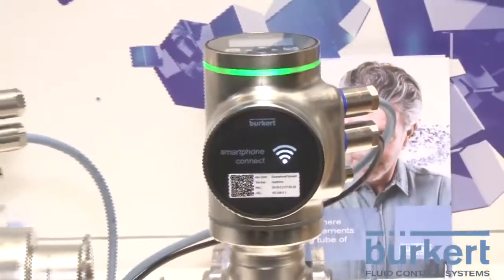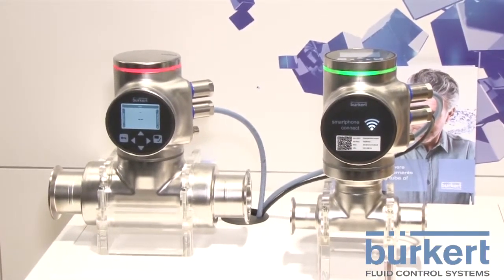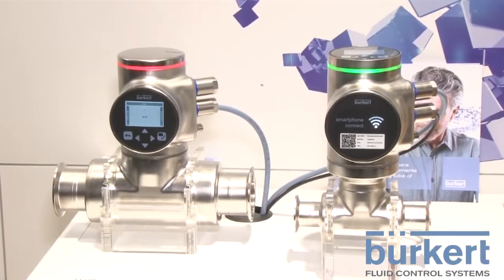Give us a demonstration and a talk through some of the benefits of this solution. Yes, well, flow monitoring, it's a task where you have to deal with a lot of questions. Okay, first would be, okay, what's the media you would like to measure?